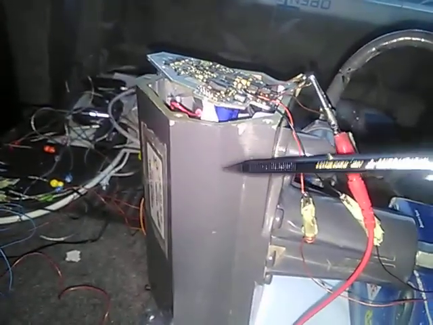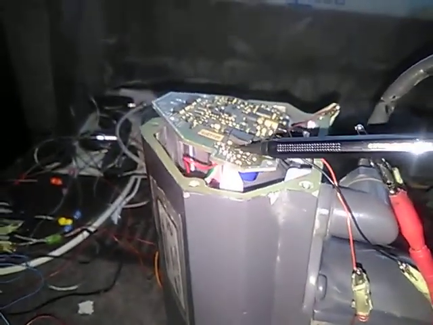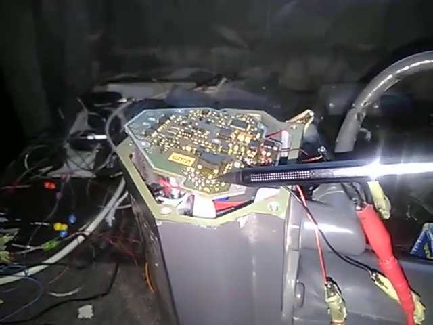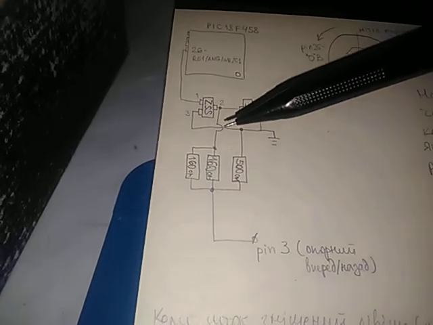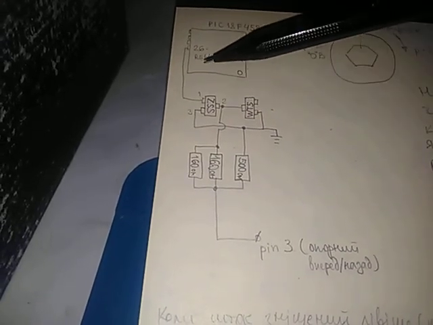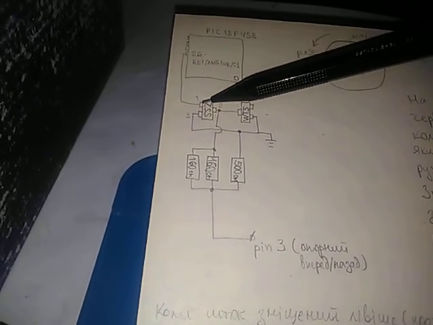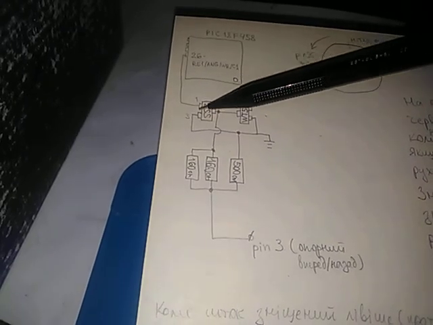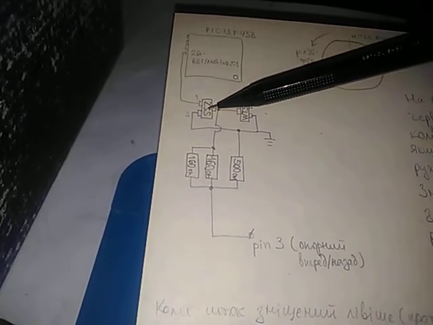Information from the rotation sensors goes by these wires to the electronic board and then to the controller, and depending on the information from the magnetic rotation sensors, the controller puts logic 0 or logic 1 at the control pin of this transistor.